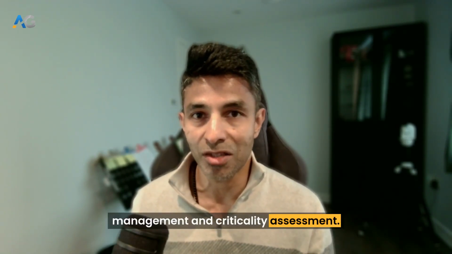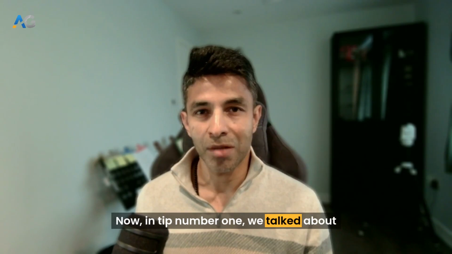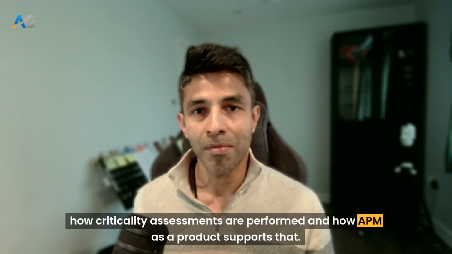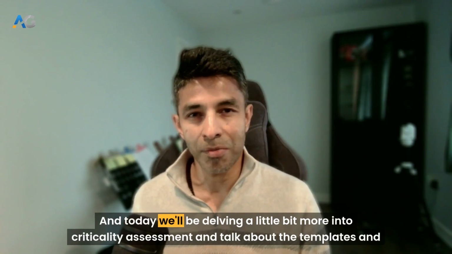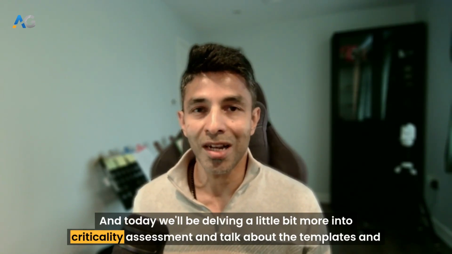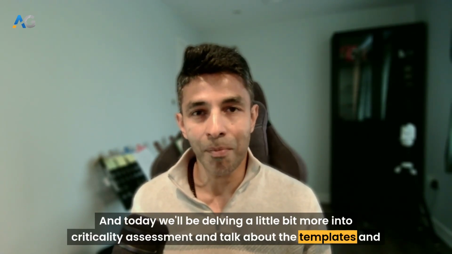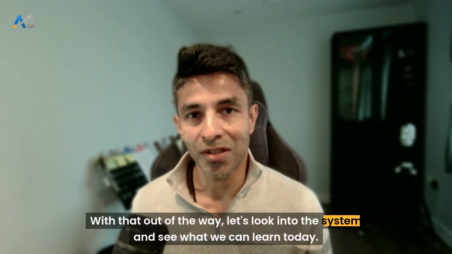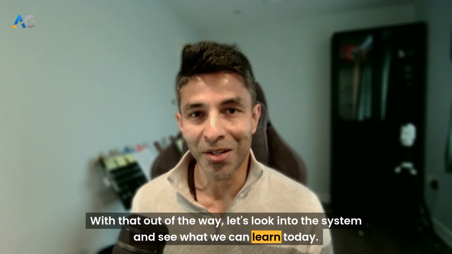and criticality assessment. Now in tip number 1, we talked about how criticality assessments are performed and how APM as a product supports that. And today we'll be delving a little bit more into criticality assessment and talk about the templates and the main components of a template. With that out of the way, let's look into the system and see what we can learn today.